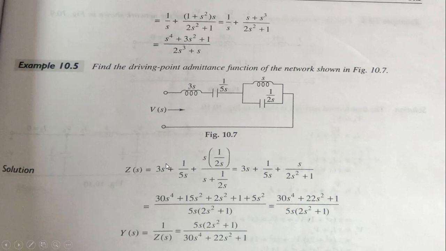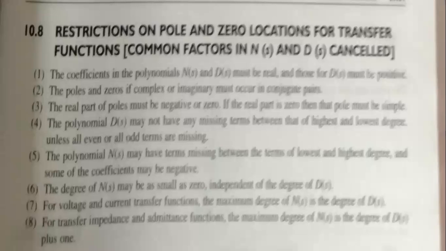What is my Z of s? You can invert it: the numerator will become the denominator and the denominator will become the numerator, and you can get the final. That is 5s times (2s square plus 1) divided by 30s raised to 4 plus 22s square plus 1. So in this way you can simplify the numerical.